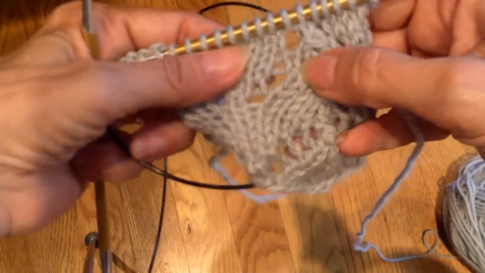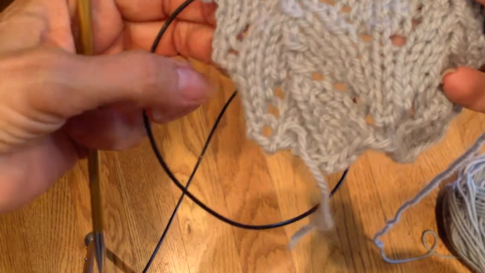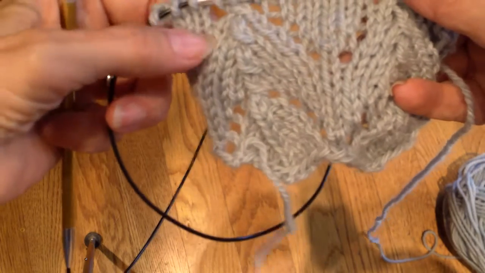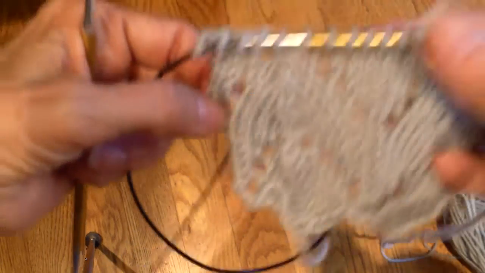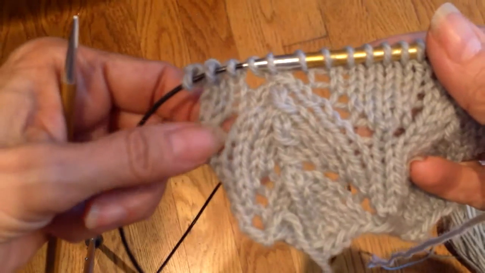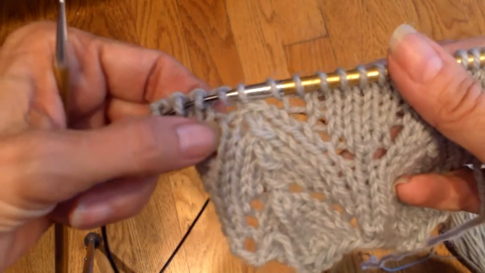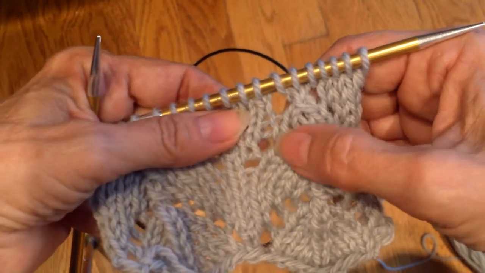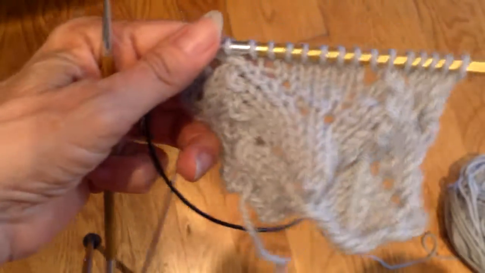Now in this swatch too, I've got some other locations where I am missing yarn overs. Notice I've got 1, 2, 3, and I'm missing a yarn over. It looks like right here. If you notice how these yarn overs look, I've got a yarn over and then these 2 threads, a yarn over, and then this is where that next yarn over should be. And then over here, it's the same thing, 1, 2, 3. I am missing the yarn overs, and I need to take them back.